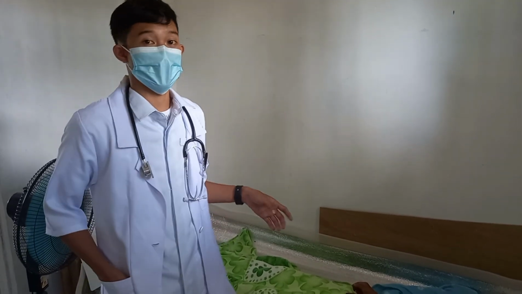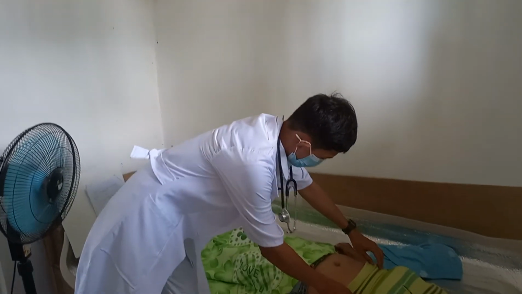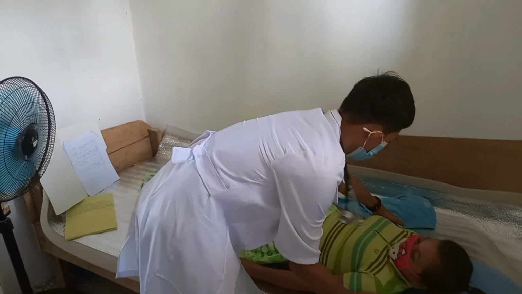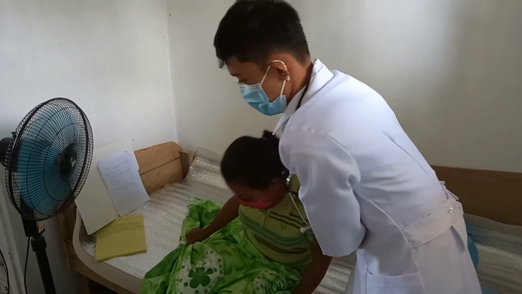And now I will help the patient to cover the exposed area of assessment. And I will help the patient to sit properly.